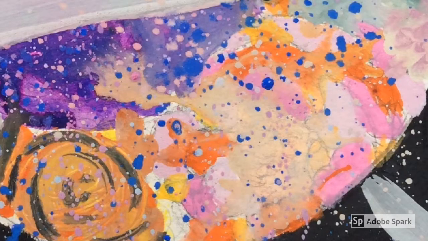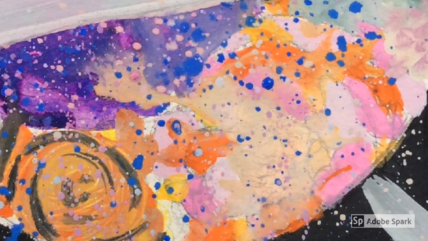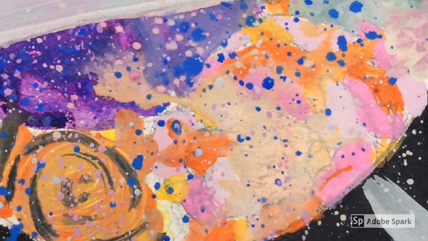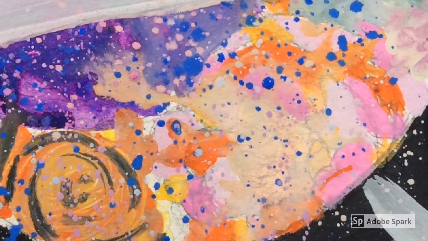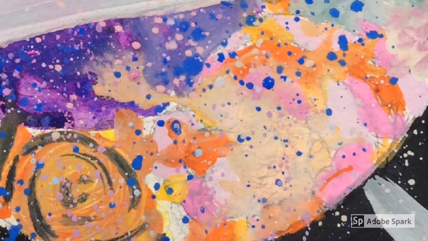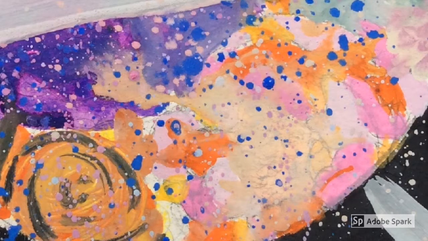Let's talk more about the techniques we used in this piece. We used a lot of geometry because the middle of the piece is a circle, which kind of signifies a spherical planet, and we also have a lot of tessellation with the patterns of the splatter and the paint and the symmetry of the lines surrounding all of the flowers.